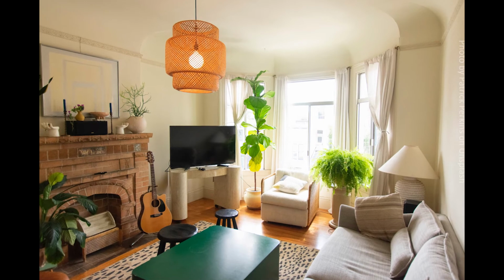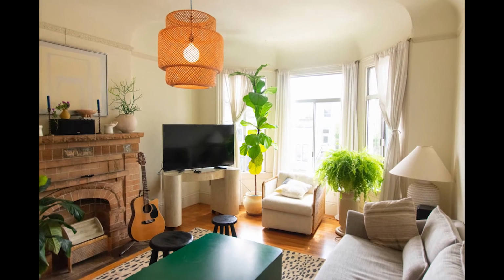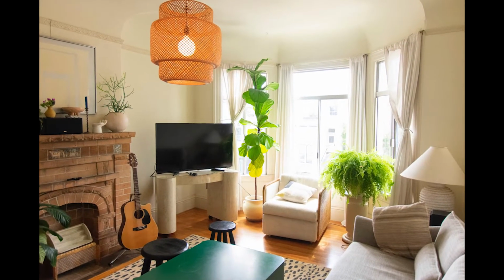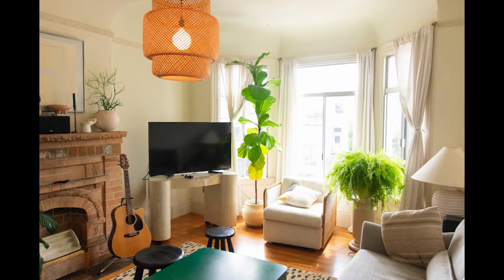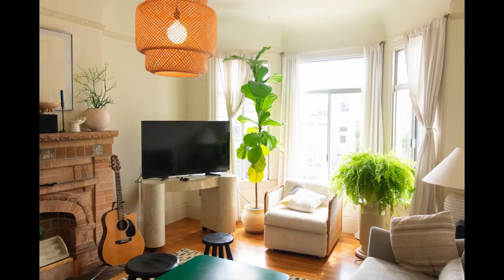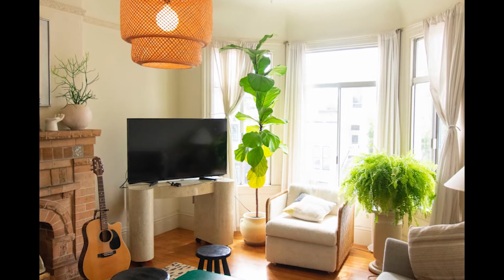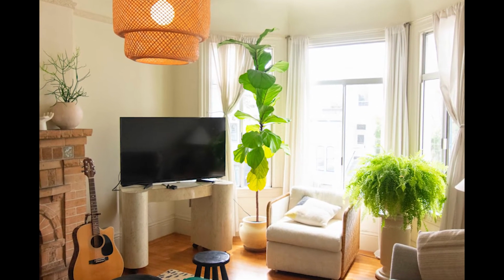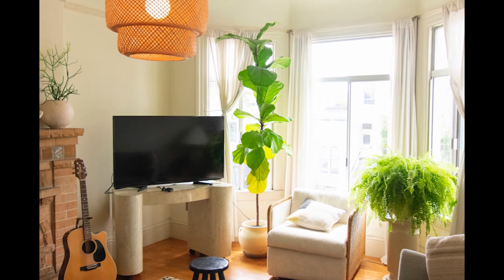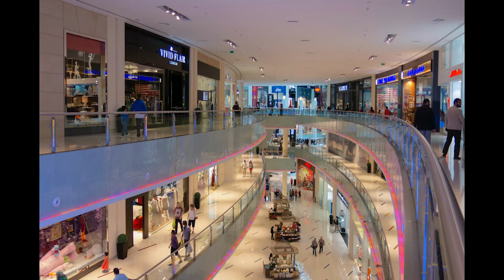I want you to take a look around the room you're in now. What can you see? There might be a computer screen, a TV or a mobile phone, perhaps some electrical lights, maybe even a sofa or some chairs. Now ask yourself, where do all these things come from? If you said a shop, you're probably right, but I want to know where the shop got them from.